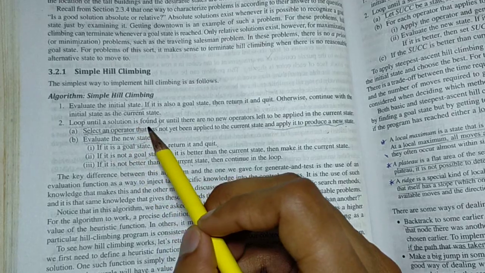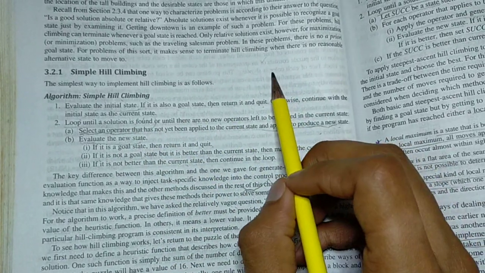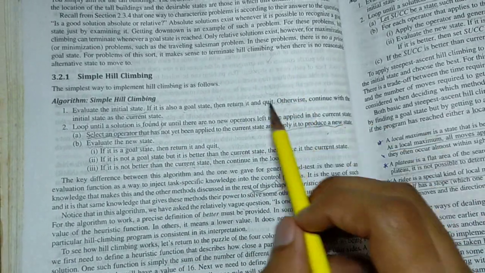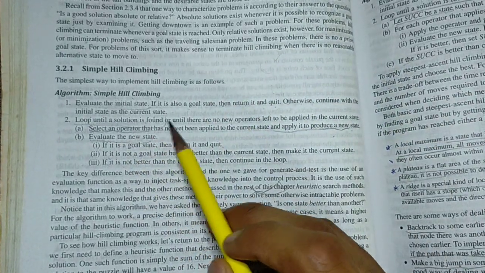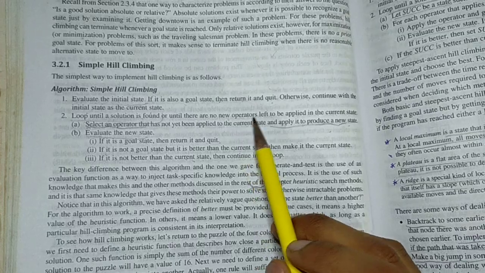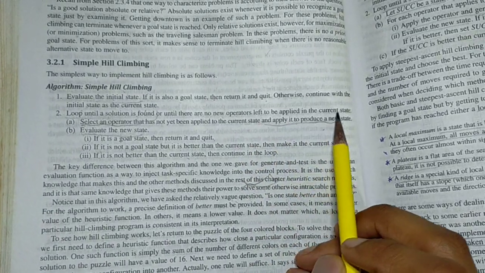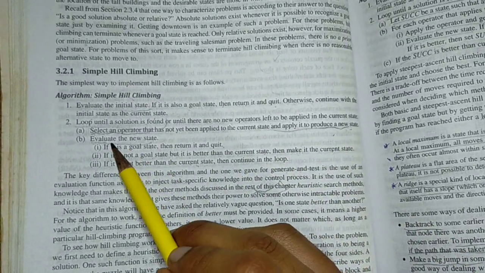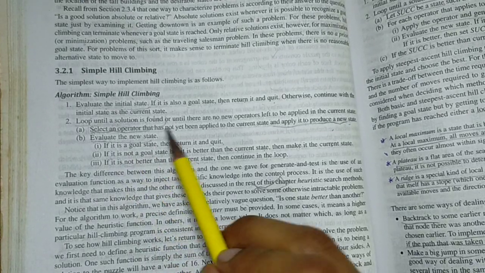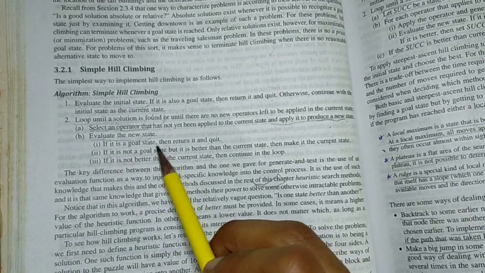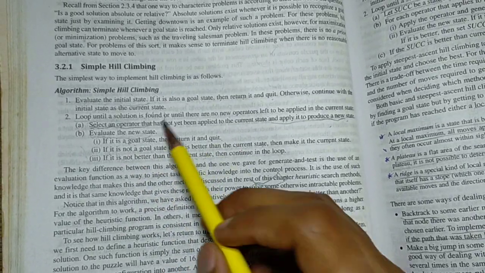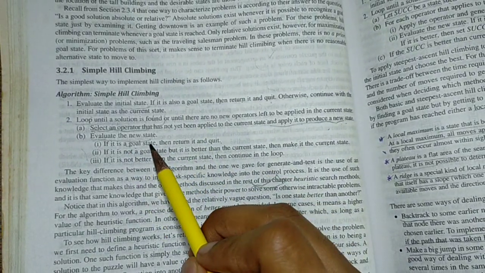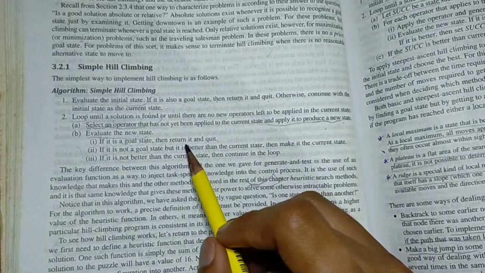Loop until a solution is found or until there are no new operators left to be applied in the current state. Here you will be making decisions. Evaluate the new state. There are three conditions. If it is a goal state, then return it and quit, the same as the first one. If it is a goal state, then you have achieved the goal and can return it and quit.